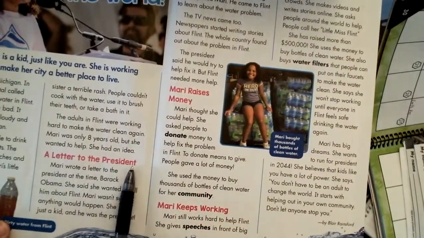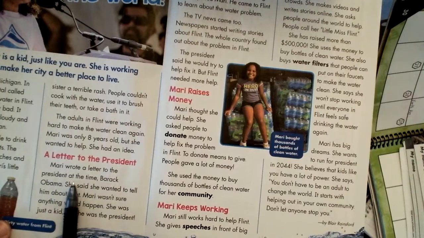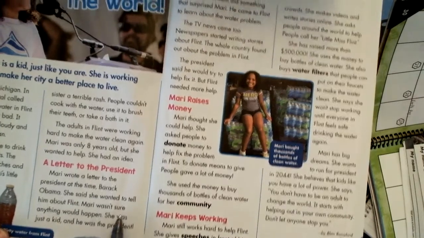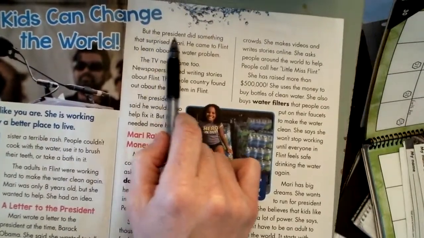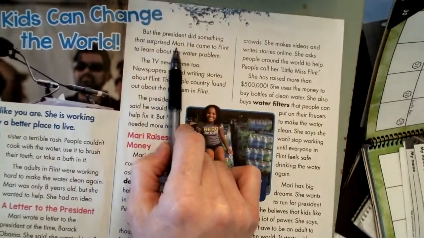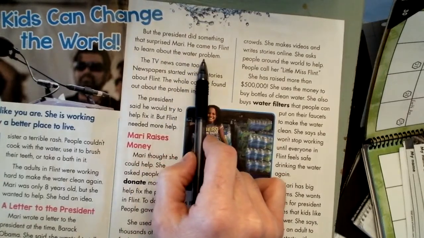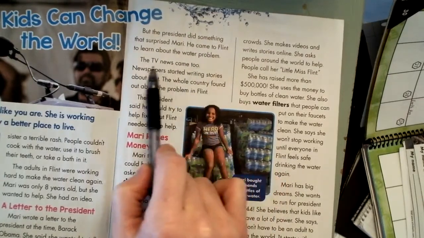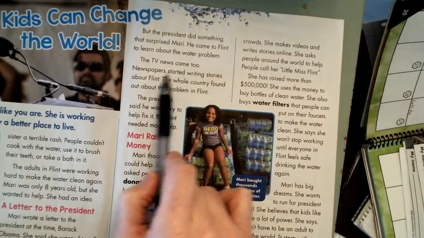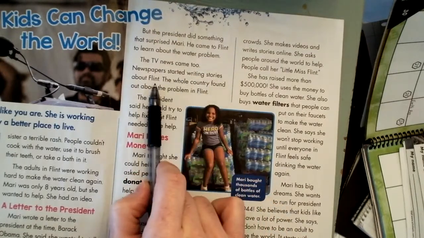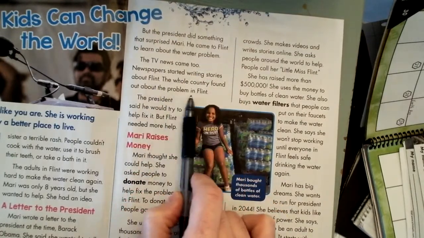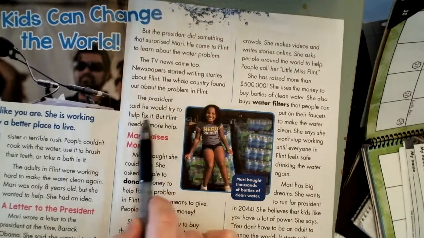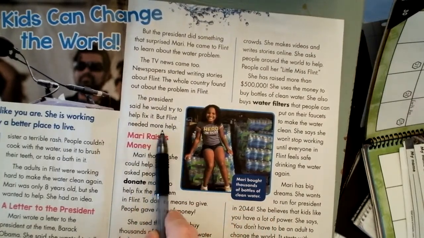In a letter to the president, Mari wrote a letter to President at the time, Barack Obama. She wanted to tell him about Flint. Mari wasn't sure anything would happen. She was just a kid, and he was the president. But the president did something that surprised Mari. He came to Flint to learn about the water problem. The TV news came too. Newspapers started writing stories about Flint. The whole country found out about the problem in Flint. The president said he would try to help fix it, but Flint needed more help.